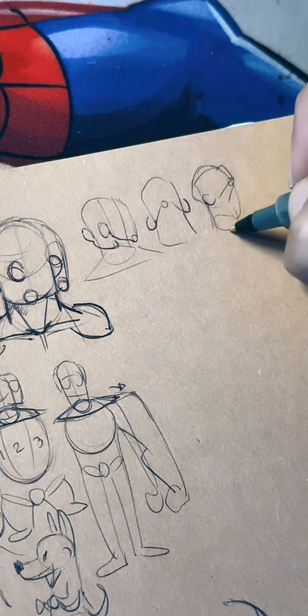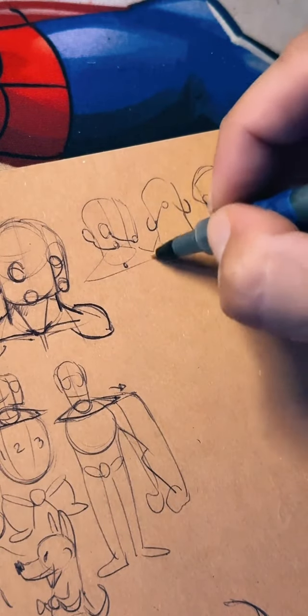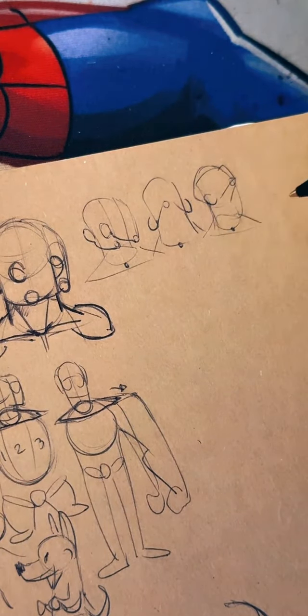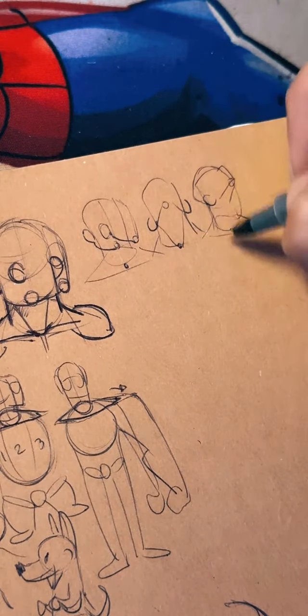The muscle lines, if you're not moving the middle of your body, like if the body stays in the same place but you're just moving your head, go from the ear to the middle of your neck.